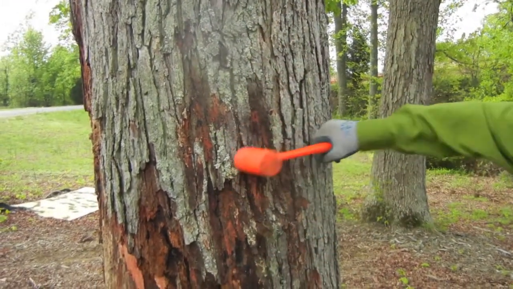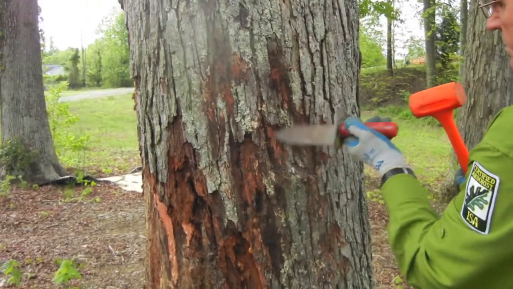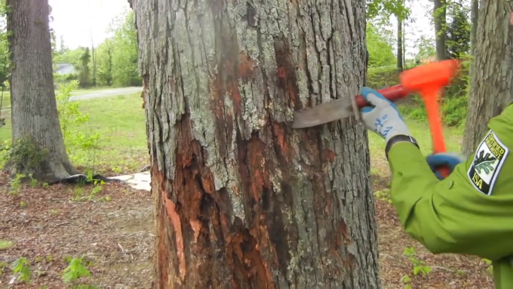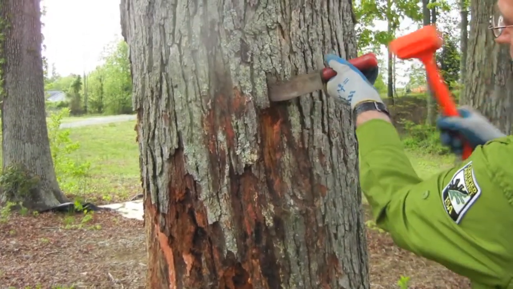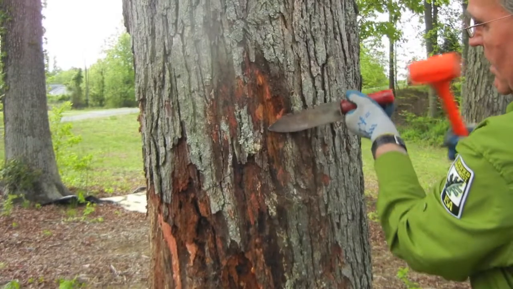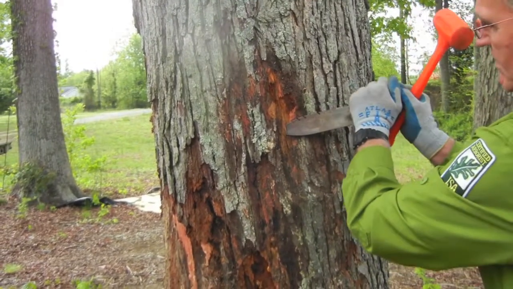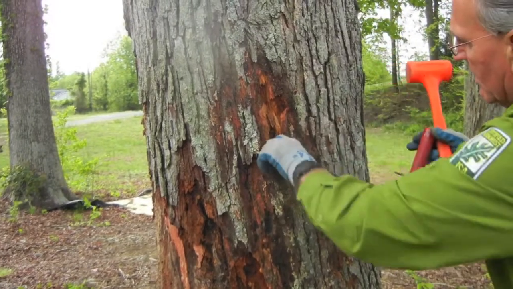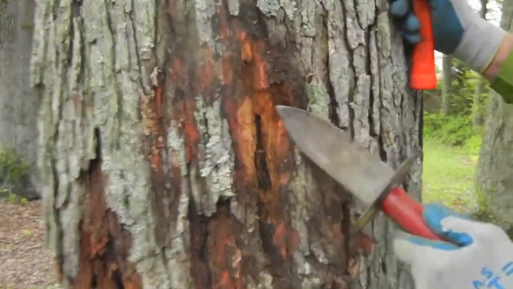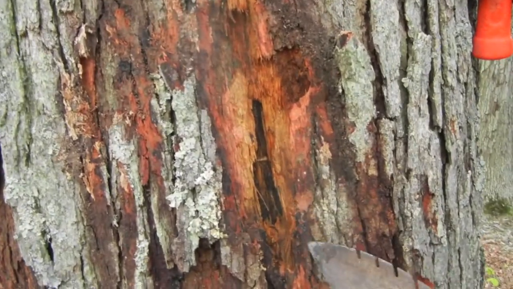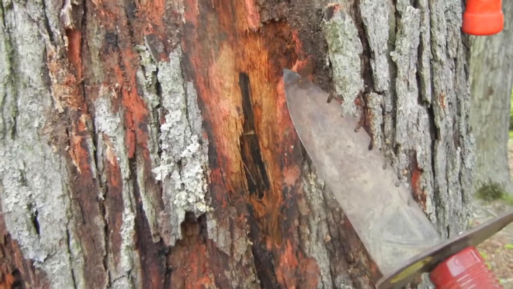Okay. No, there's one that I'm going to have to get in there. Let me see what's in here. There we go. All right, see the dark fibers here? That's where the slime flux mold is, and the evidence of it is right here.